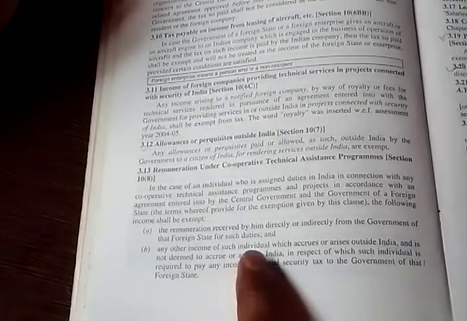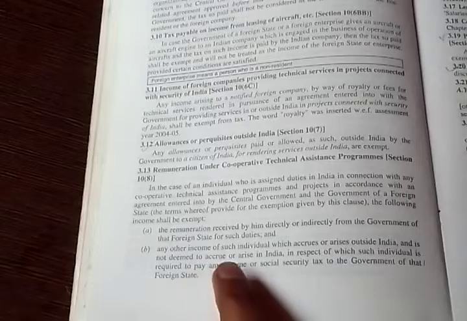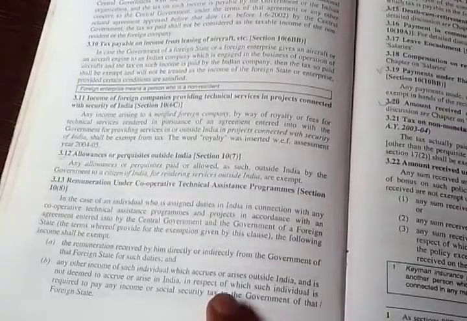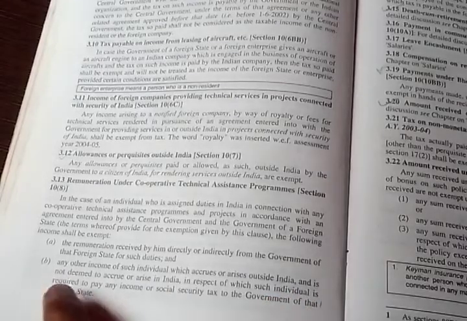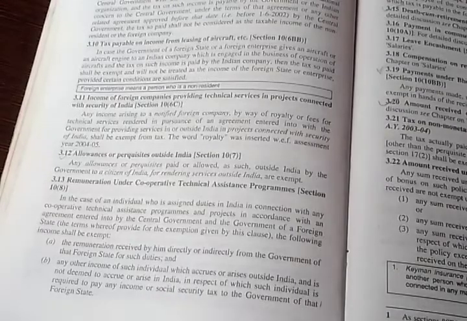Any other income of such individual which accrues or arises outside India and is not deemed to accrue or arise in India, in respect of which such individual is required to pay any income or social security tax to the government of that foreign state.